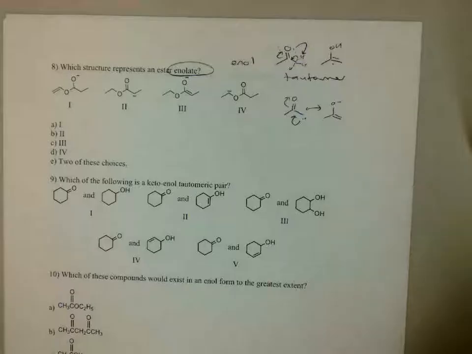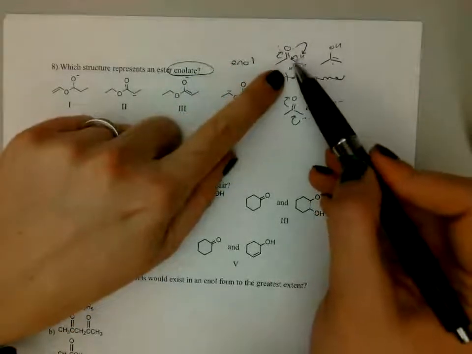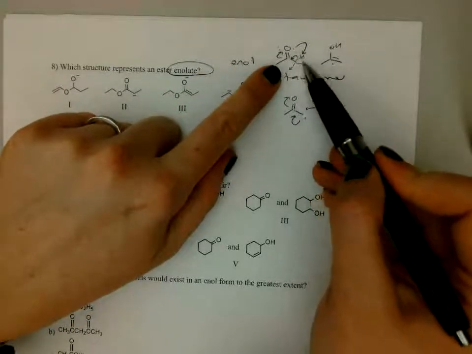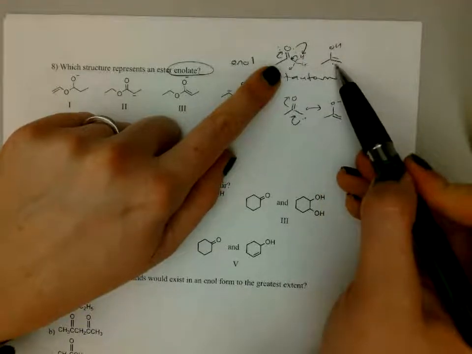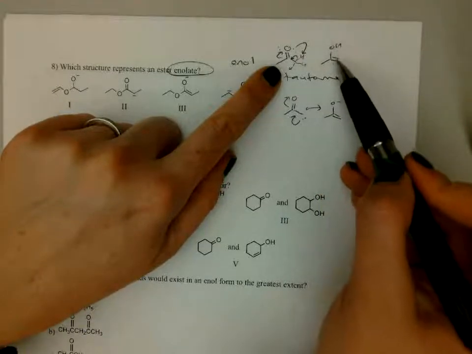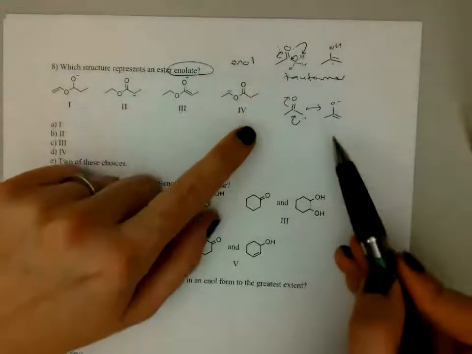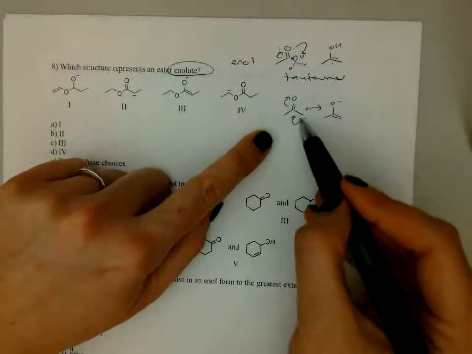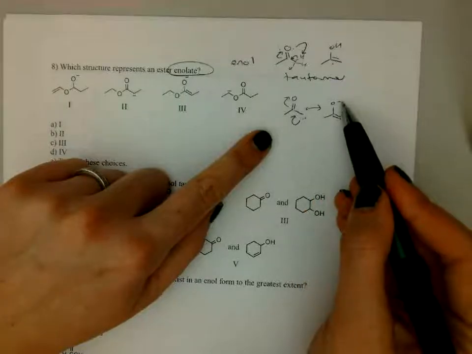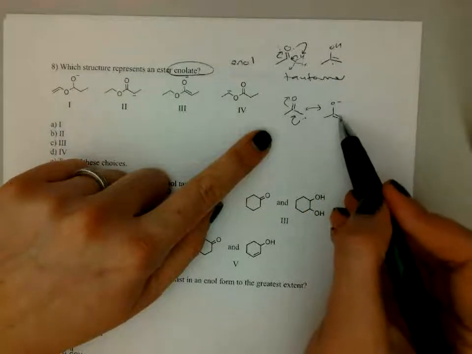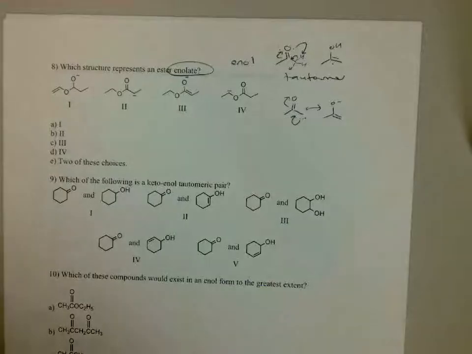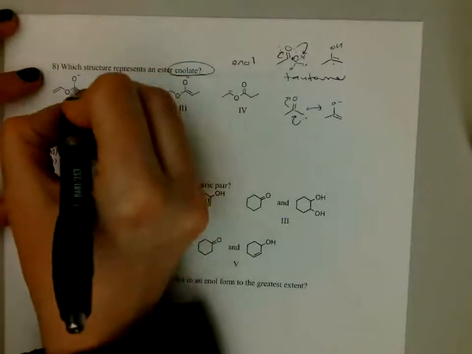So when you're looking for these, you want to look for these basic structures. If it's a keto-enol, you want a ketone with a hydrogen that can be removed to make the enol. It's called an enol because there's a double bond here and an alcohol, so enol. For the enolate, you want a lone pair at the alpha carbon, and then an oxygen with a minus charge, with a double bond between what used to be the carbonyl carbon and the alpha carbon. So this doesn't have a double bond in the right place. It would need to be here.